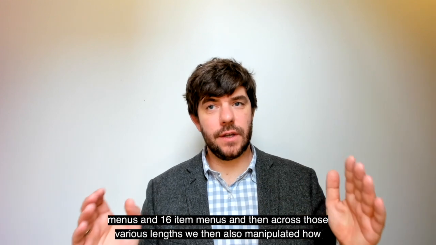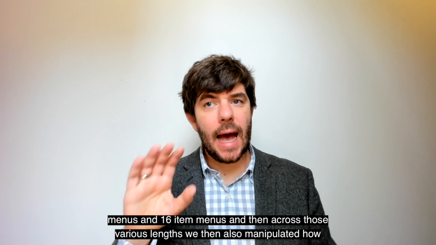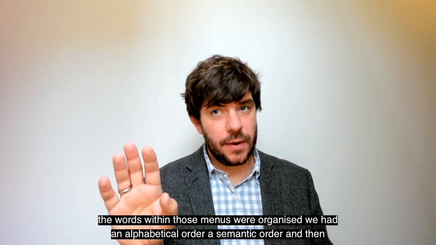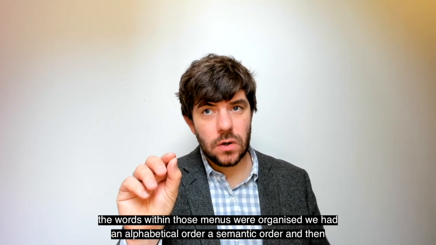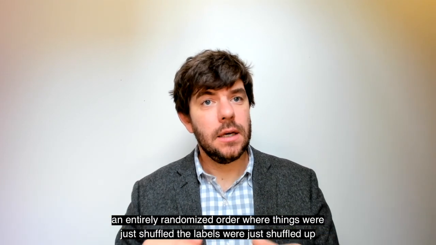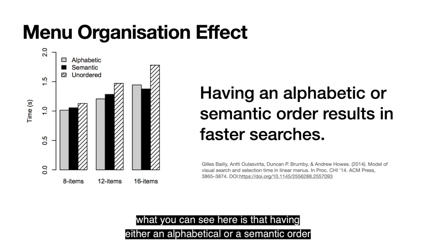And then across those various lengths, we then also manipulated how the words within those menus were organised. We had an alphabetical order, a semantic order, and then an entirely randomised order where things were just shuffled, the labels were just shuffled up. What you can see here is that having either an alphabetical or a semantic order results in faster searches. Slower search performance is when the menu was unorganised.